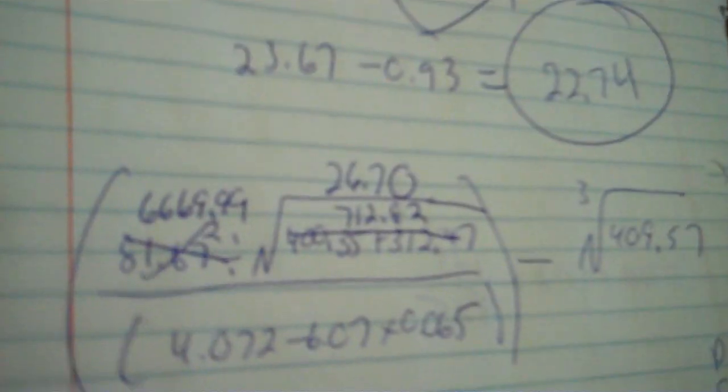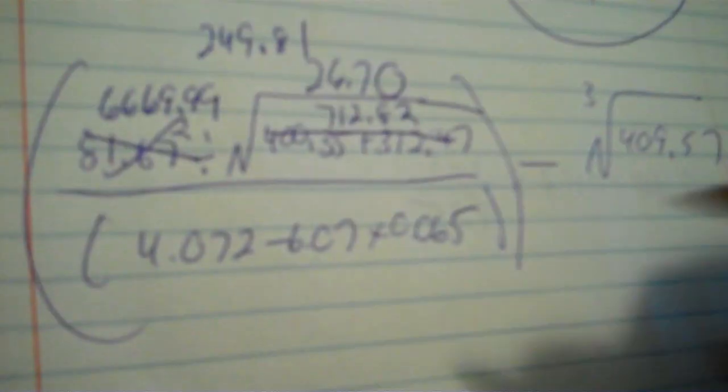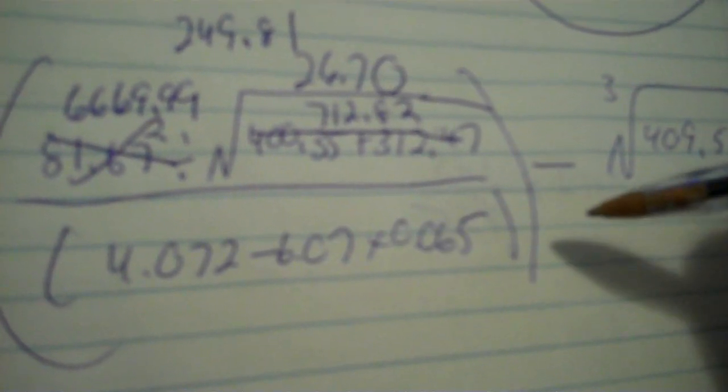Now I can divide, okay? So 6669.99 divided by 26.70, 249.81. So that's the top. Now the bottom, you don't have nearly as big a mess on the bottom.